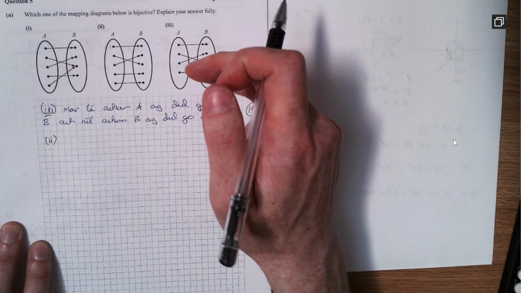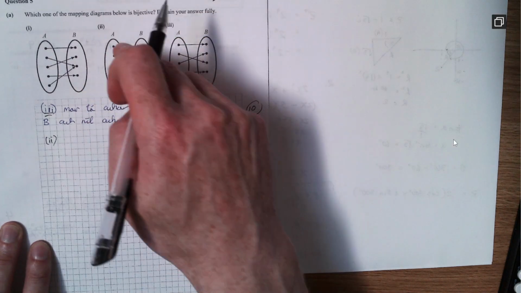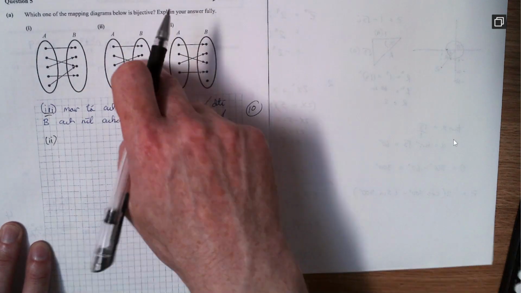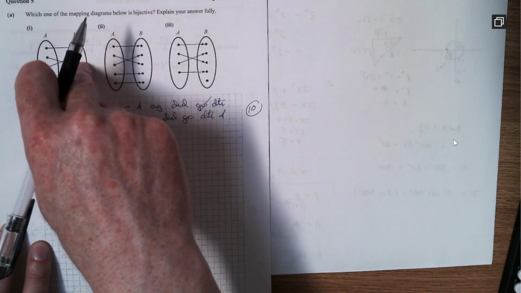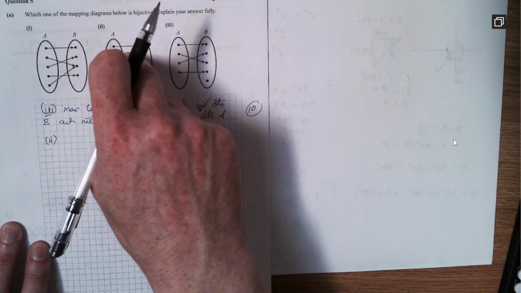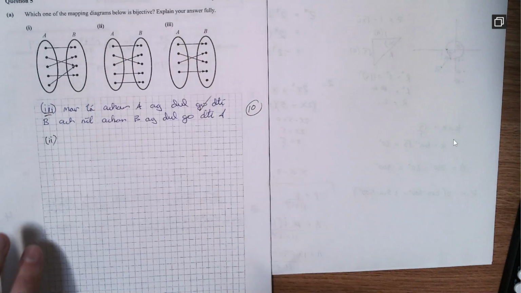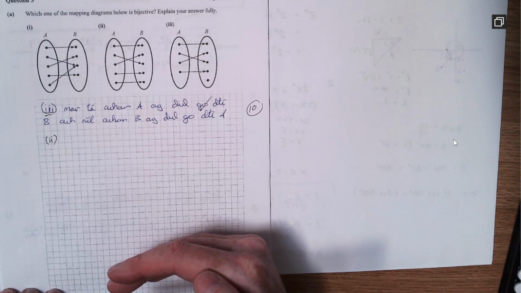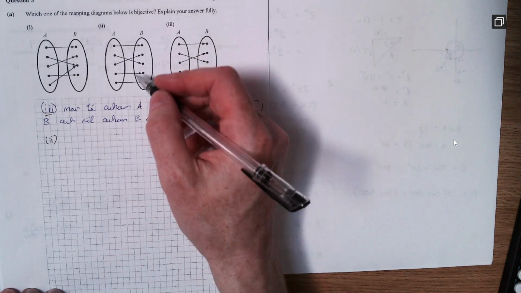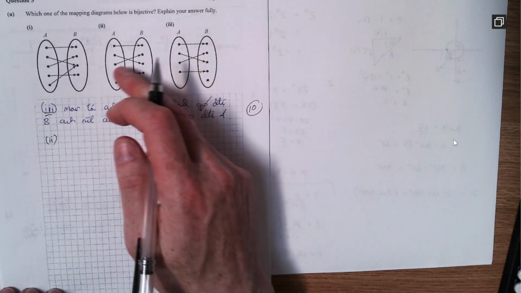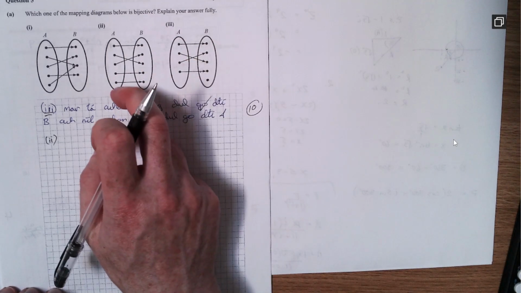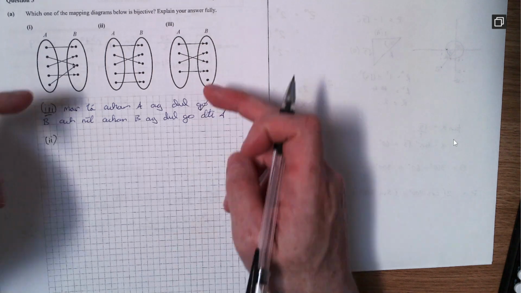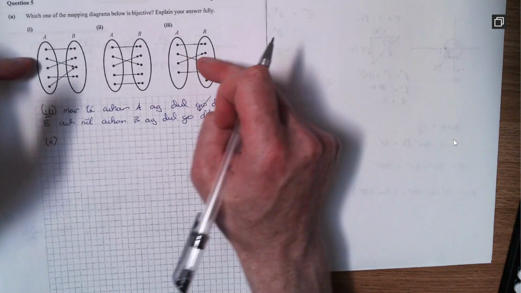So if every x maps to a y, then every y maps to an x. Give the full statement to cover yourself in case you lose marks. You should mention all 3 diagrams.